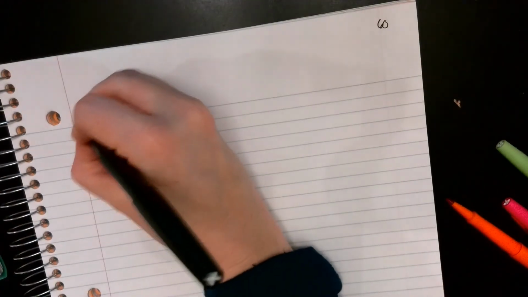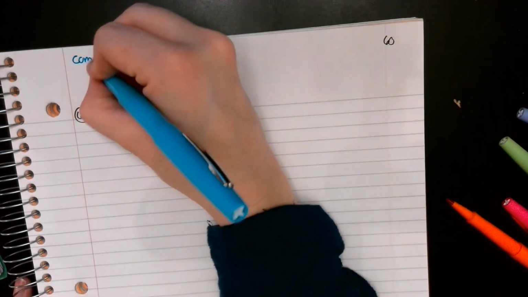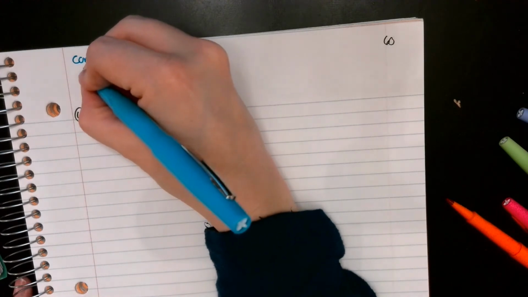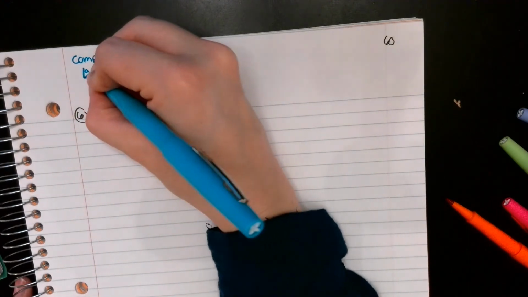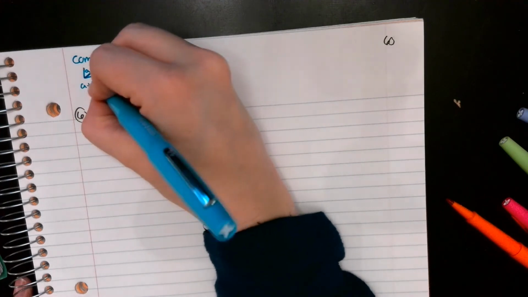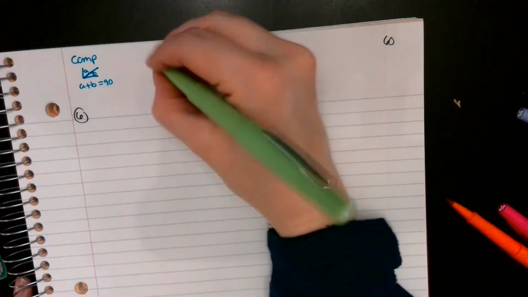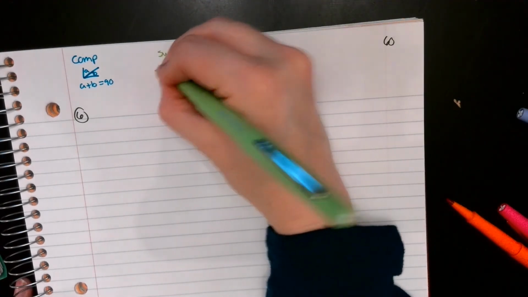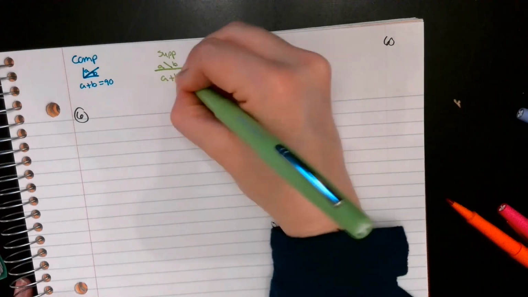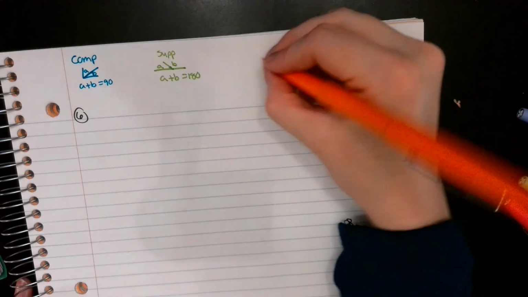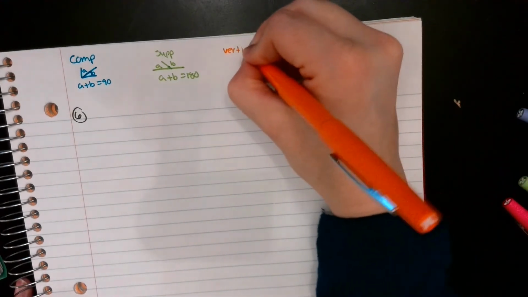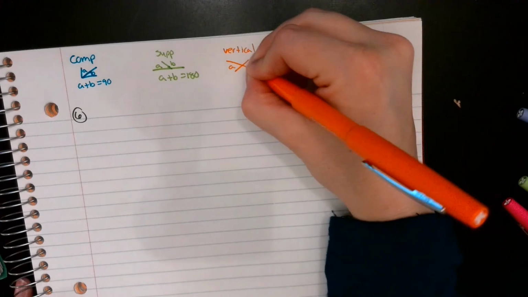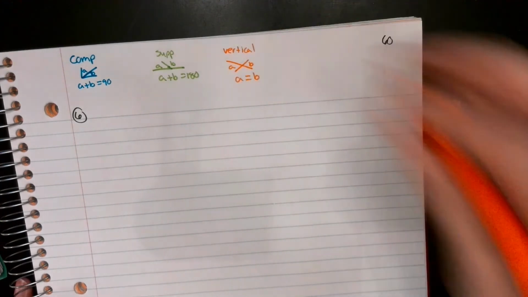All right, problem 6. Now again, I'll just real quickly up at the top write down my relationships. Complementary means I'm going to add A and B together to equal 90. Supplementary, I'm going to add A and B together to equal 180. And then vertical, A and B are equal to each other.